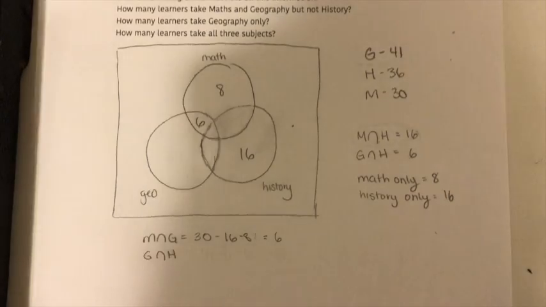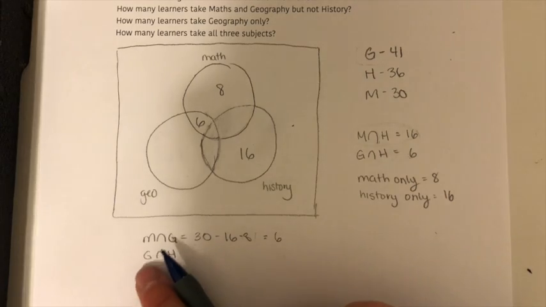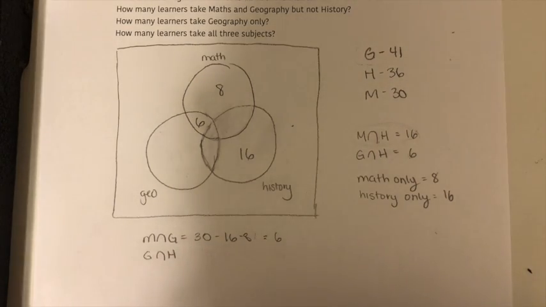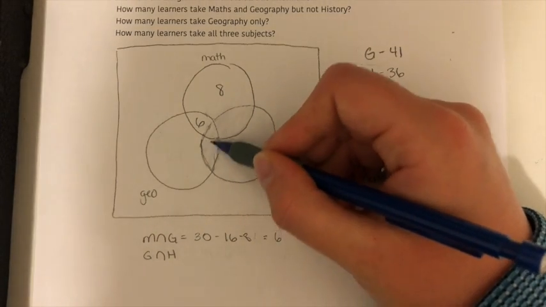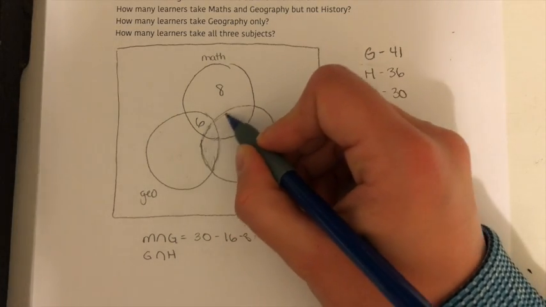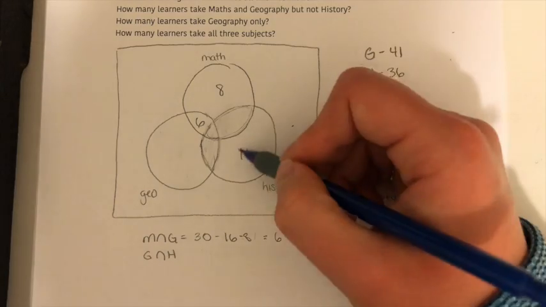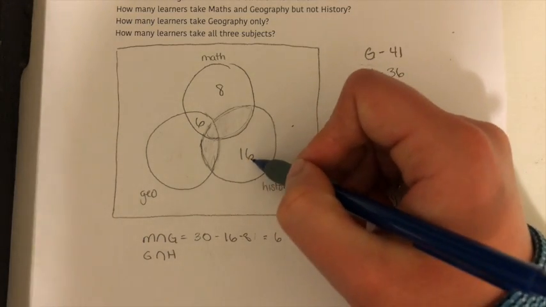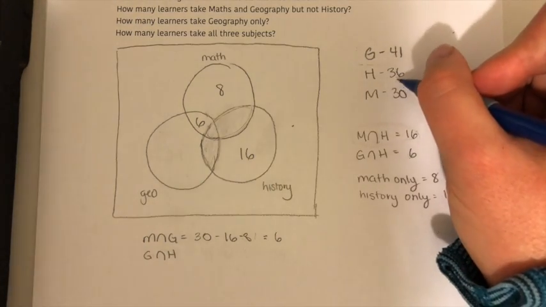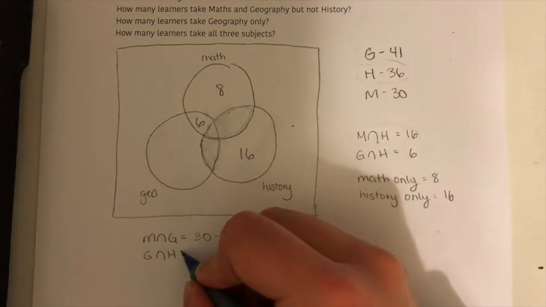And the intersection of the petals. So if we want to figure out the union between geography and history, so that's here, we know that there's 16 people in this overlap. We know that there's 16 people who are just taking history, but we also know that there's 36 people total.